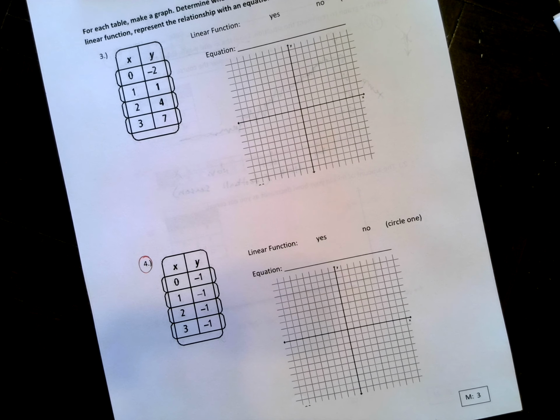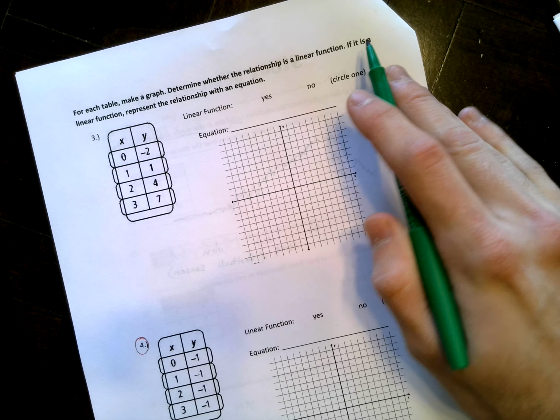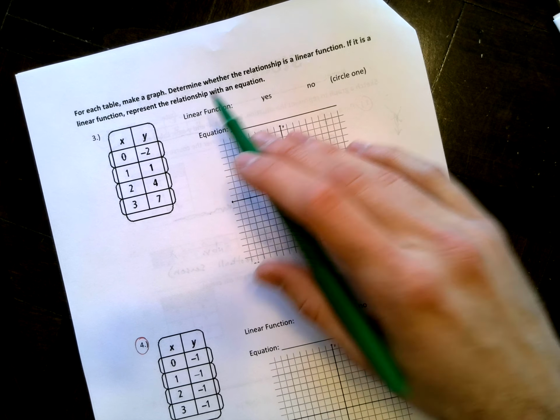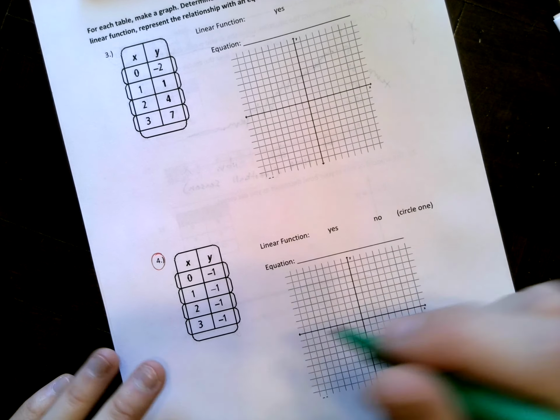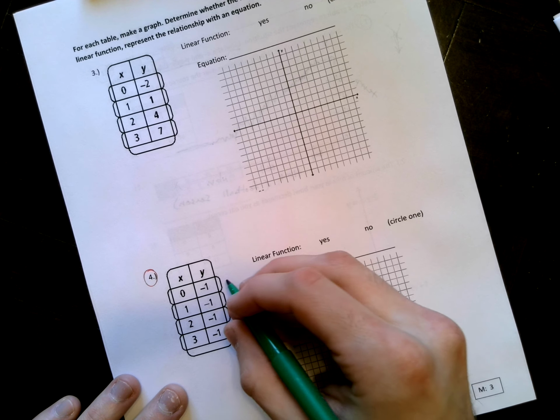Looking at number 4 here. They tell us for each table to make a graph, determine whether the relationship is a linear function. If it is a linear function, represent the relationship with an equation. Perfect. All right, well, the first thing that we always have to do here in order to figure out if that is a linear function is see if it has a common difference.